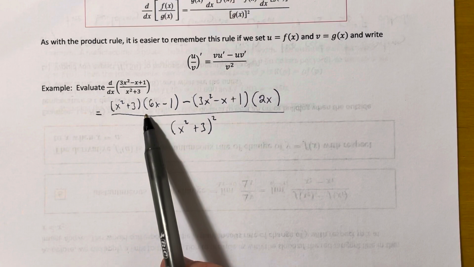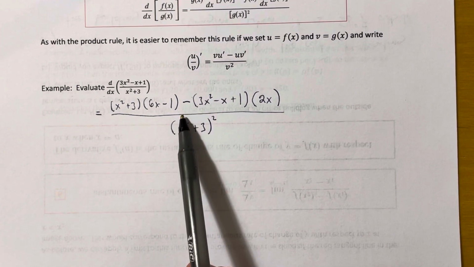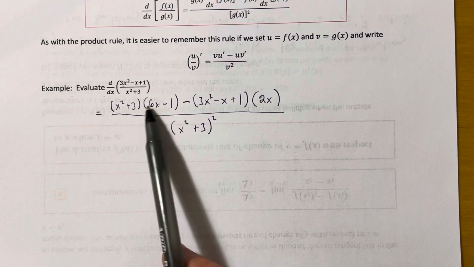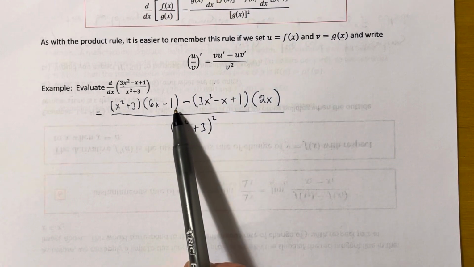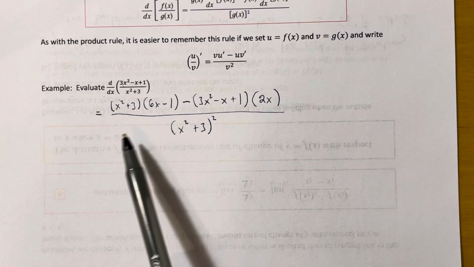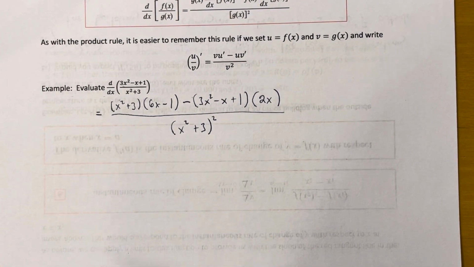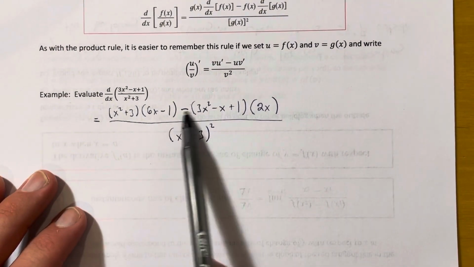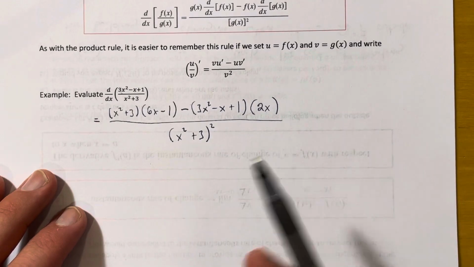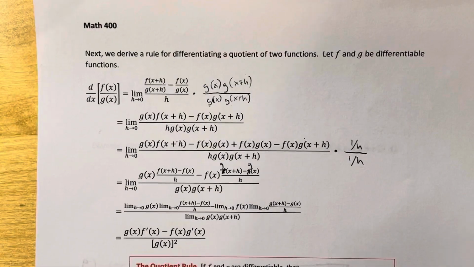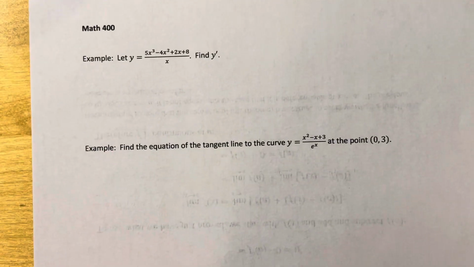For this one, I'm going to leave this alone for now, but that's only because when I multiply all of this out, the end result is not going to be something that factors terribly nicely, and so I'm not going to be able to get that far with it. But hopefully this illustrates how we apply the quotient rule. So let's move on. This is our last page here.